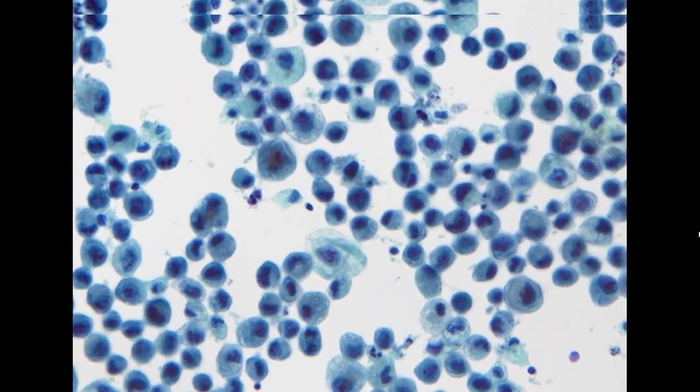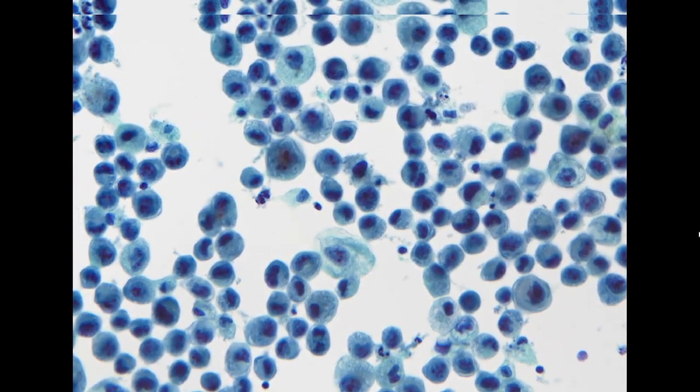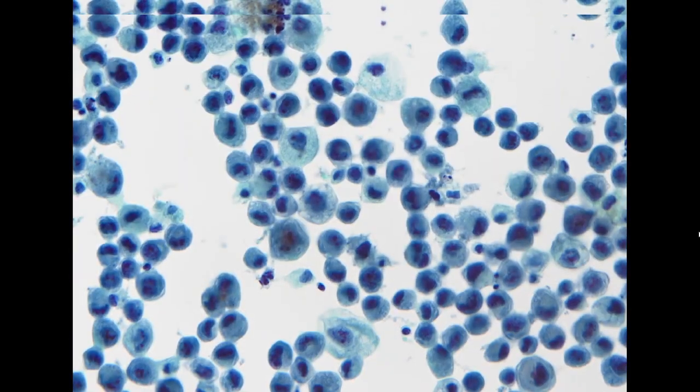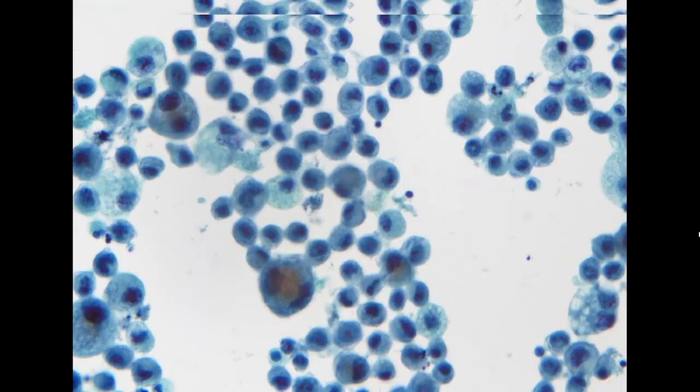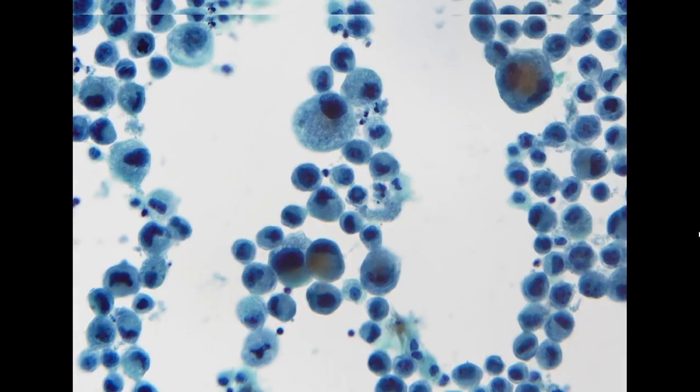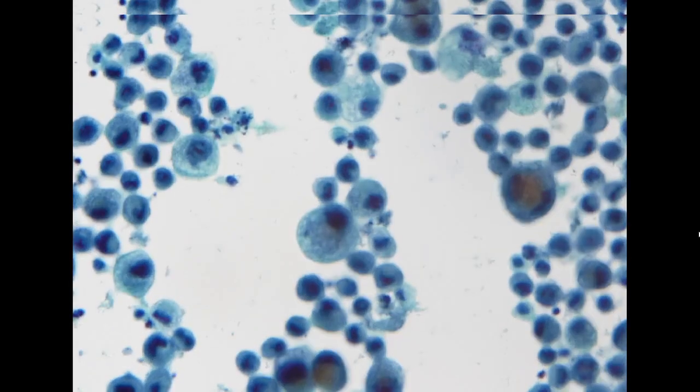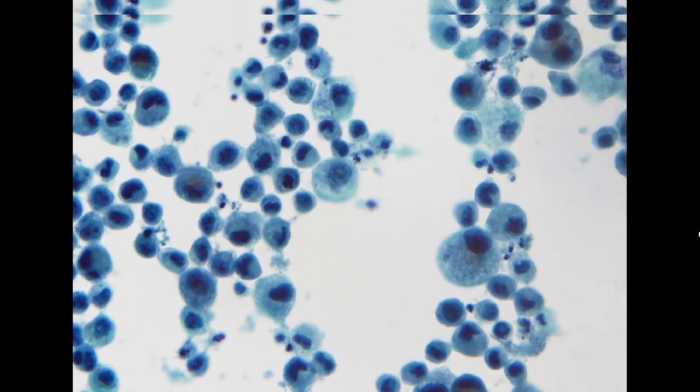When you go to higher power, you can appreciate the typical nuclear atypia of a poorly differentiated adenocarcinoma. The chromatin pattern we would describe as vesicular. Here it is not very prominent because our stain is a little bit too dark, but you can appreciate smaller pale, white areas, which we call a vesicular pattern.